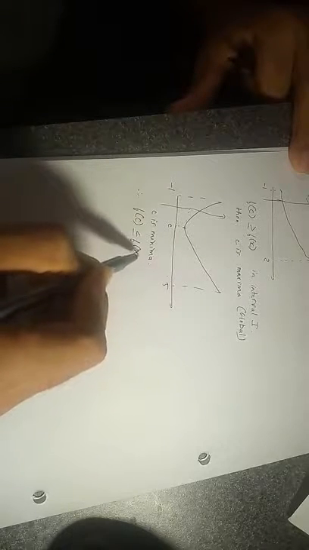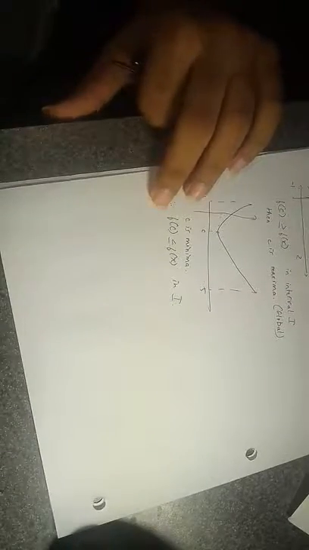So c is the minima of this function, and the definition for minima is f of c is less than or equal to f of x in I. In the interval we are considering, f of c should be less than or equal to f of x.